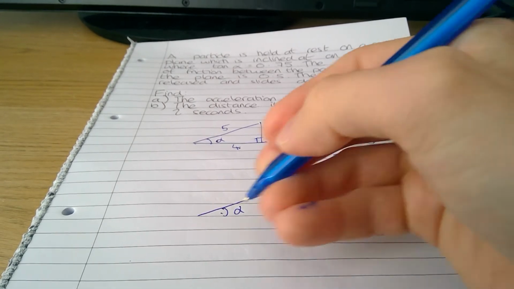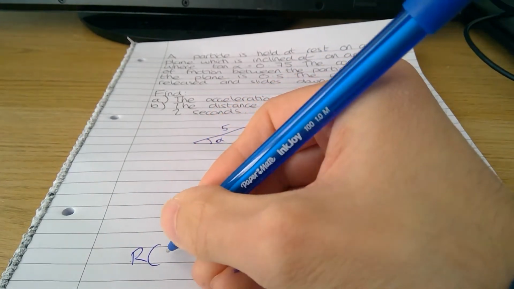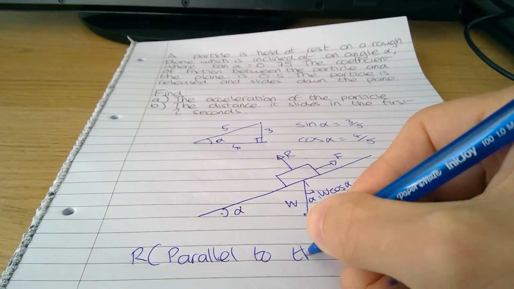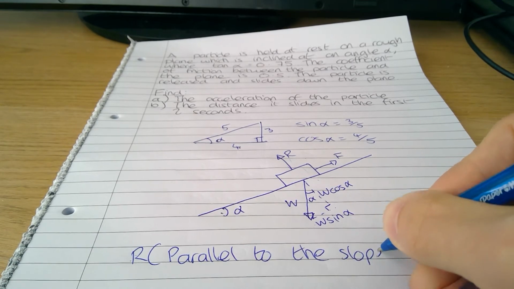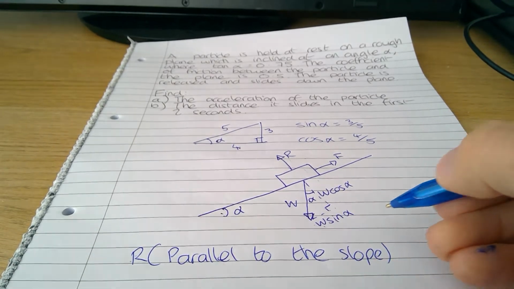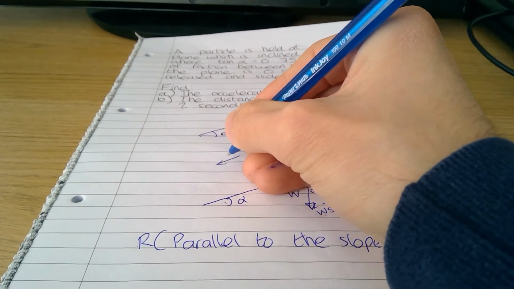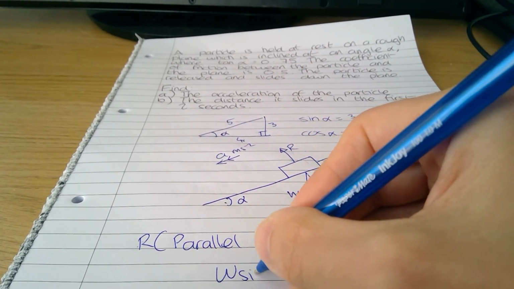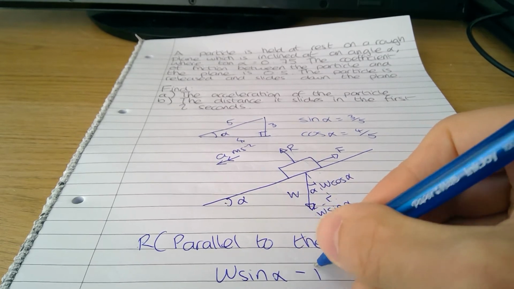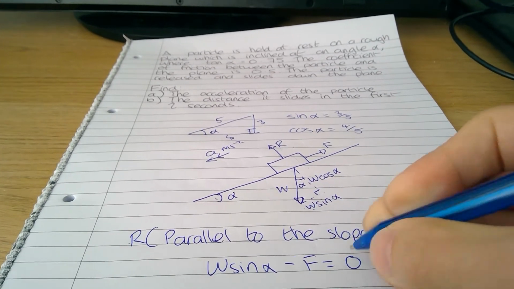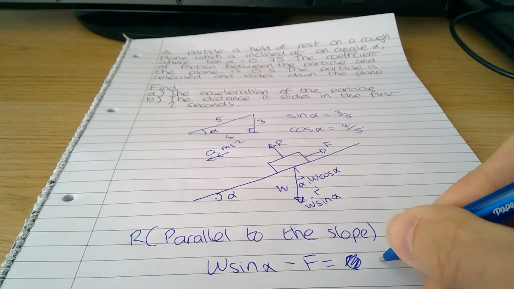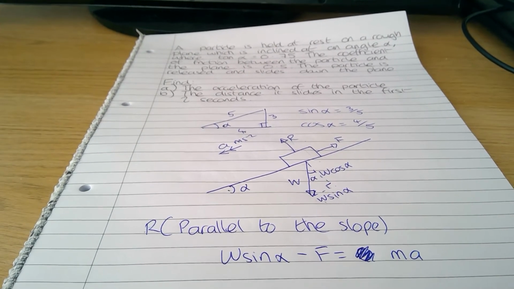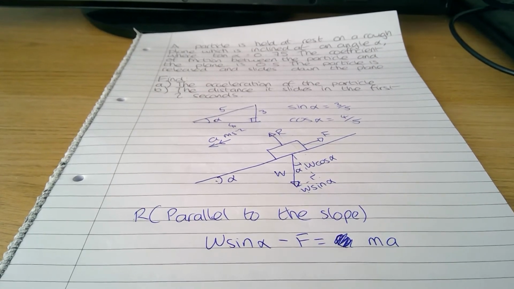If we go parallel to the slope first, the W sine alpha is going to be making it accelerate down the slope. So we know W sine alpha minus F is equal to MA. It doesn't equal 0 in this case because it's not in equilibrium.